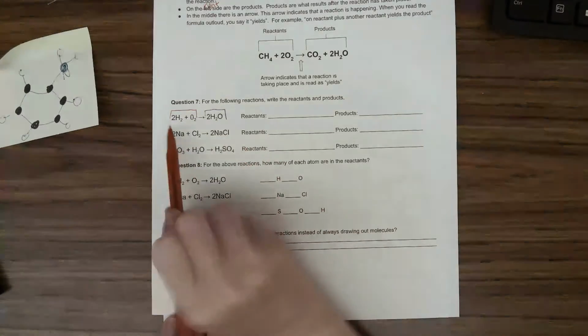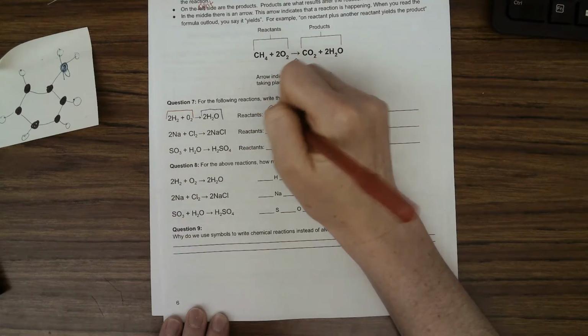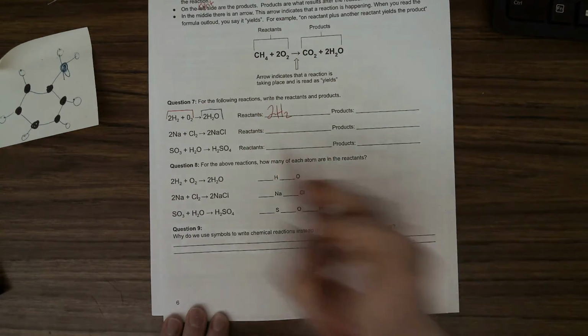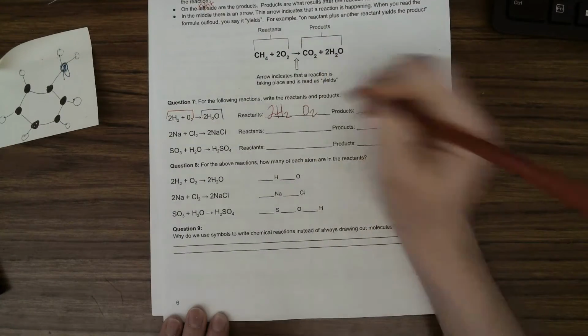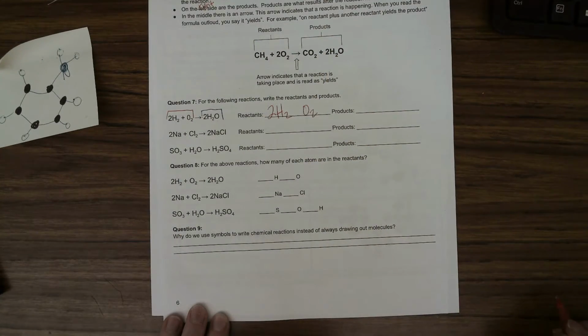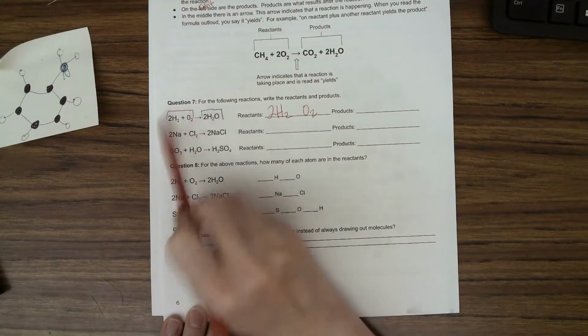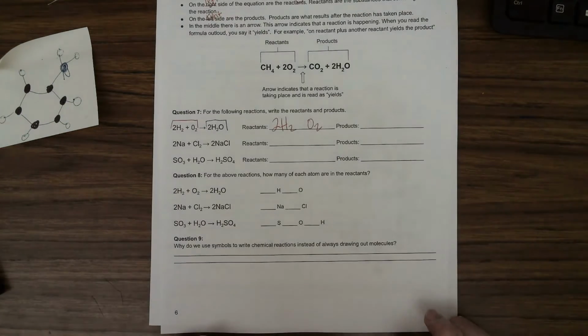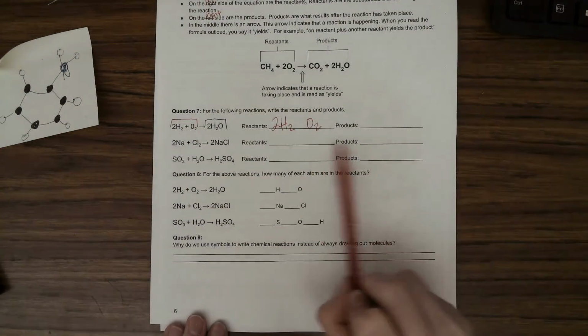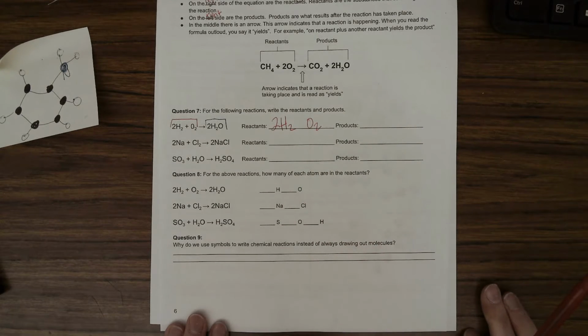So in this one, 2H2 is one of our reactants and O2 is one of our reactants because those are on the left side. Please go ahead and pause the video and see if you can fill out these 5 blanks before moving on. Go ahead and pause the video.